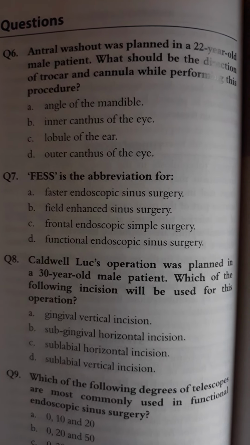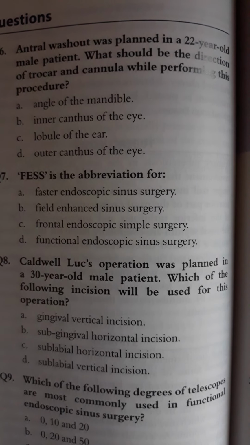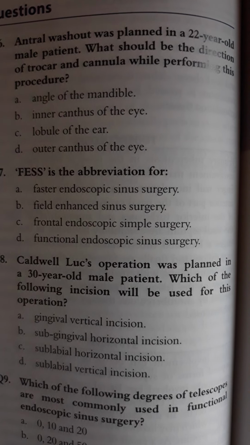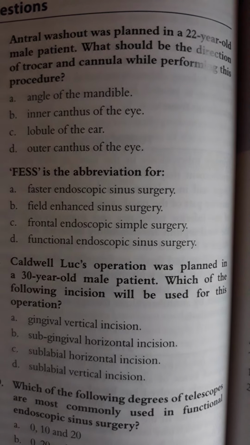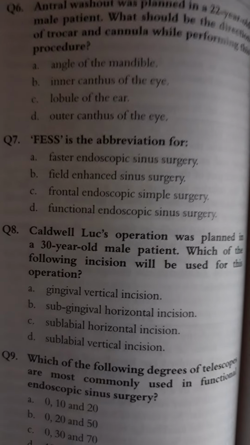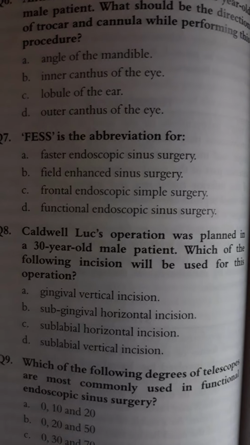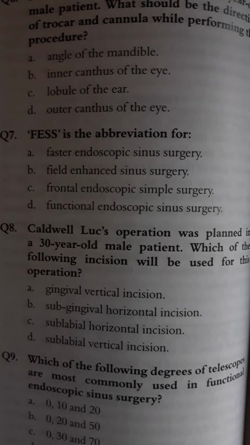Antral washout was planned in a 22-year-old male patient. What should be the direction of the trocar and cannula while performing this procedure? Answer is D, outer canthus of the eye. FESS is the abbreviation for functional endoscopic sinus surgery. Answer D.